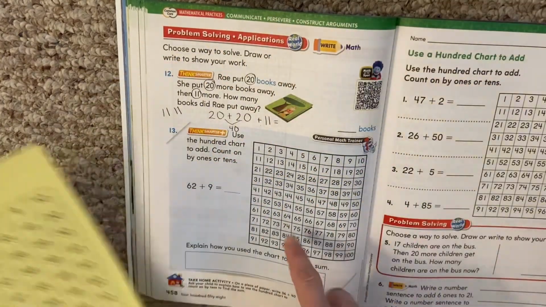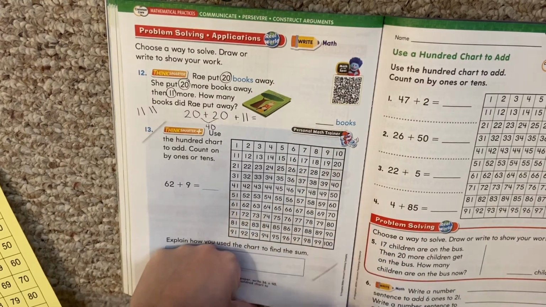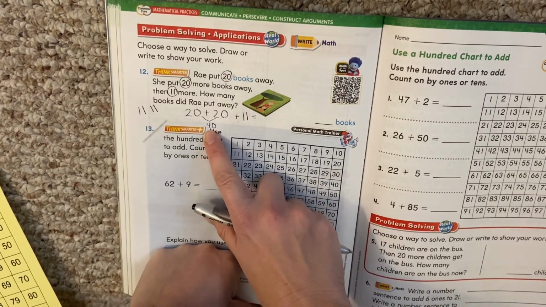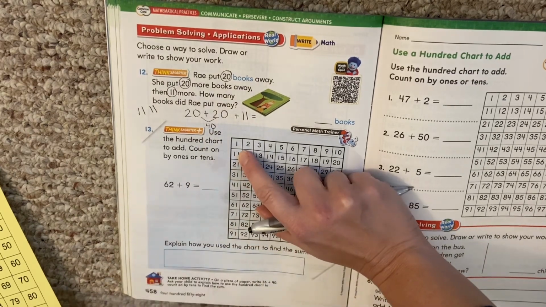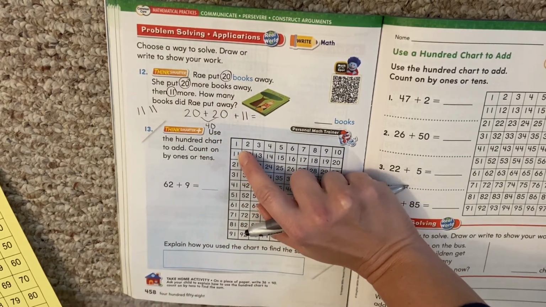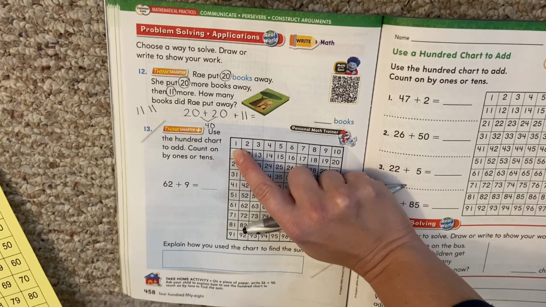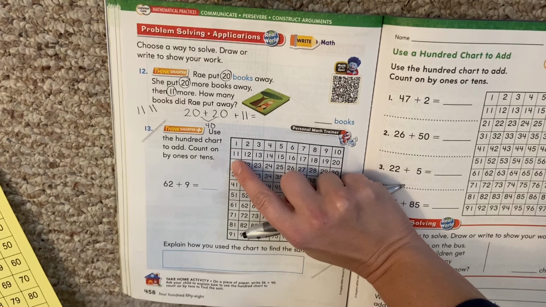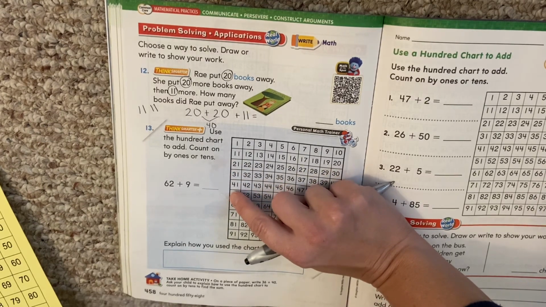So actually, I'll just use this because it's here. 40 plus 11. Well, 40 is a tens number, isn't it? Could I find 11? Yeah, and I'm going to count on till I get 40, right? Take 40, ready? 10, 20, 30, 40.